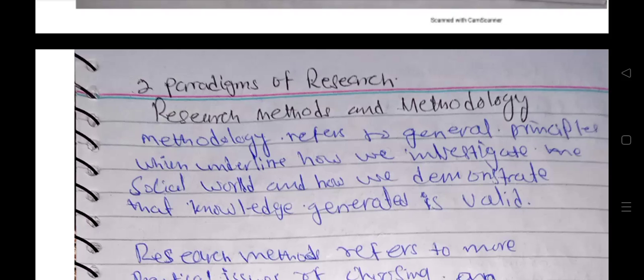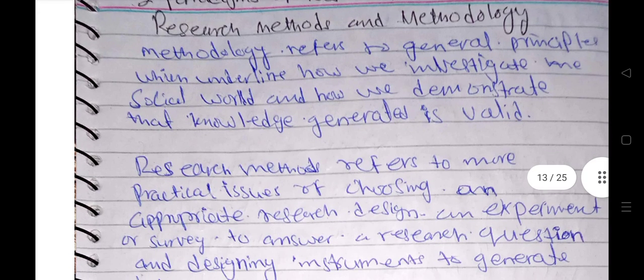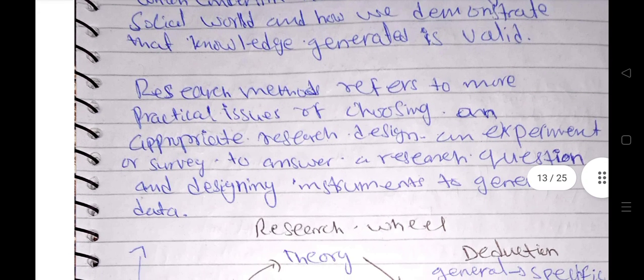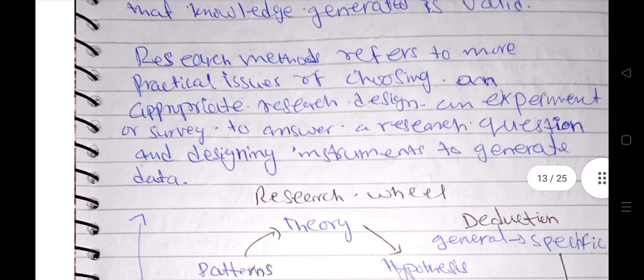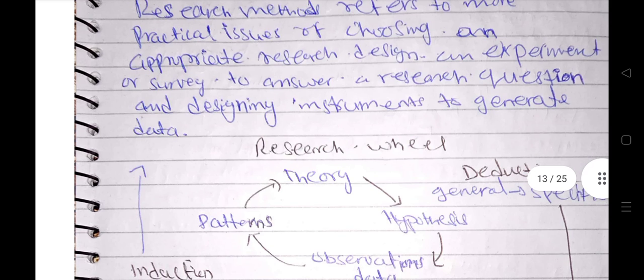In this video I am going to discuss two paradigms of research, and we will discuss inductive and deductive reasoning in research methodology as well. Methodology, as I've already discussed, refers to the general principles which underlie how the investigation is going on, right? And research methods refer to practical issues of choosing an appropriate research design. So we will also discuss research design. There are two research designs, qualitative and quantitative. We will differentiate between them as well.